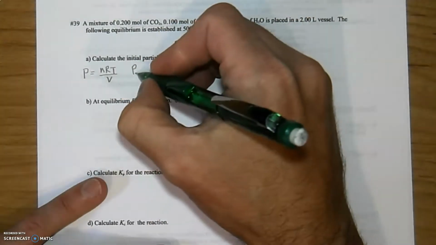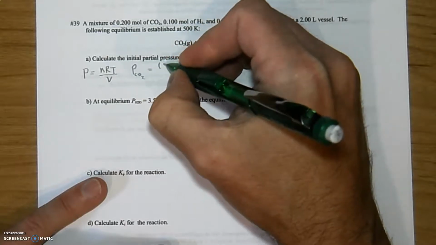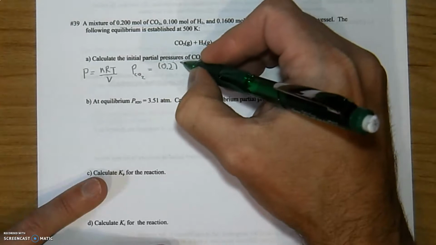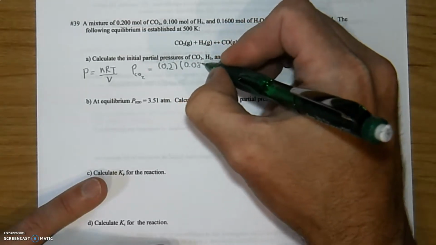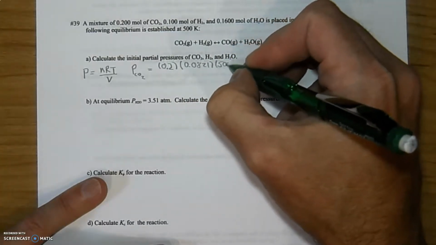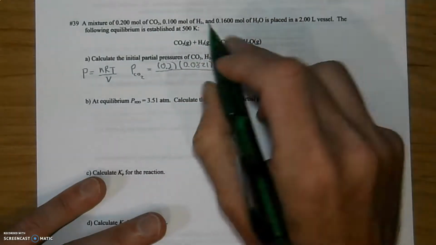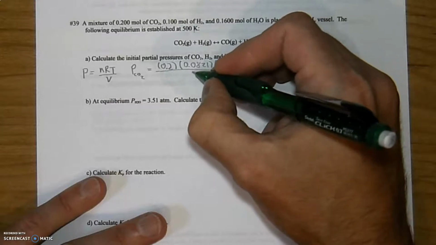I can look at these all individually, and I will, because it asks for the partial pressures of all of them. So doing the partial pressure of CO2, I'll have 0.2 times 0.0821 times 500 kelvins. I'm not writing the units in, but just make sure it is in kelvins. It has to be. And this is 2 liters.